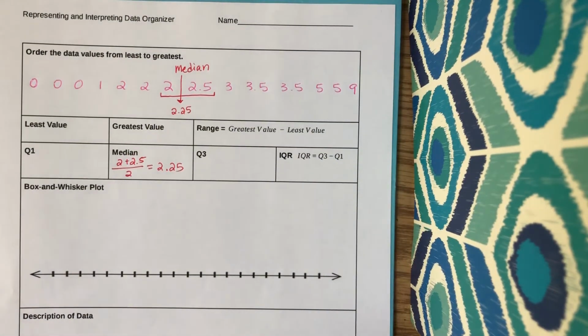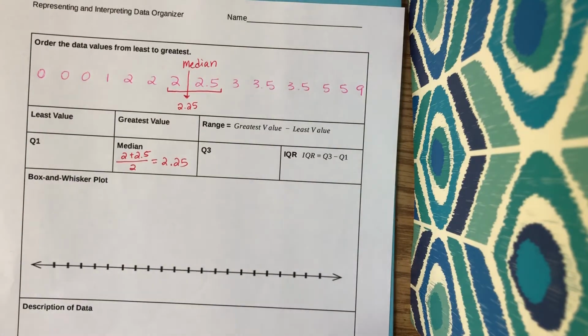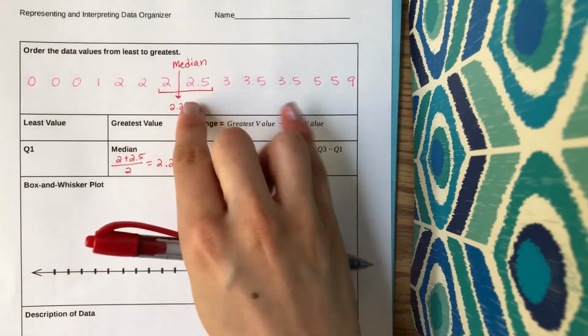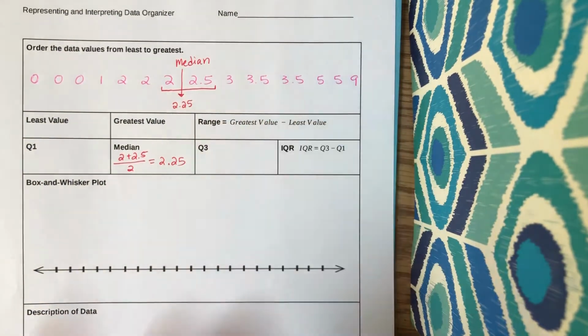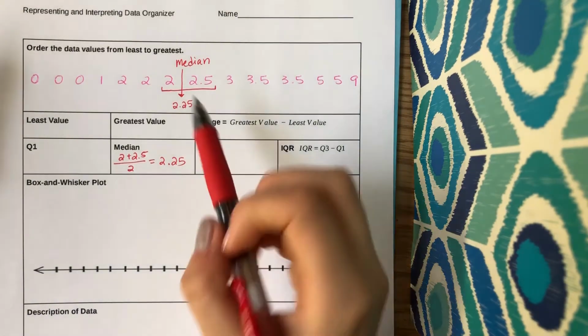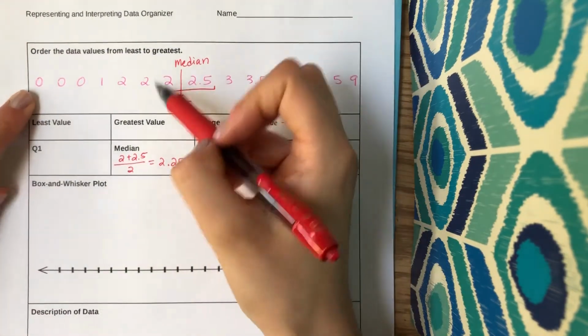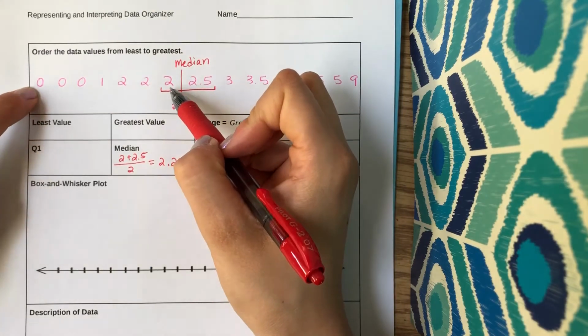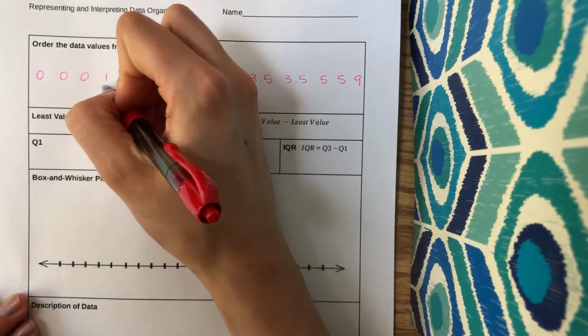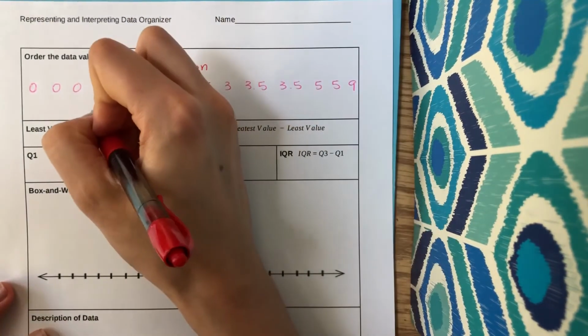Then I'll find my quartiles. That means the first quarter of the data falls below that number, quartile 1, and then quartile 3 is 3/4 of the way through the data. So starting to the left of my median, I'll count into the middle of that lower chunk, and I end up with 1 as my Q1.